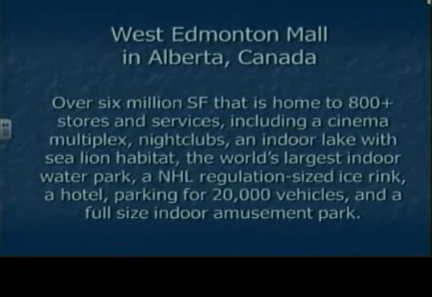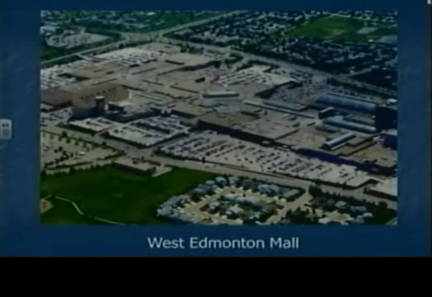West Edmonton Mall, kind of an extreme example, but over 6 million square feet that's home to 800 stores and services, a cinema, multiplex, nightclubs, an indoor lake with a sea lion habitat, the world's largest indoor water park, an NHL regulation-size ice rink, a hotel, parking for 20,000 vehicles, and a full-size amusement park. I didn't really appreciate this until my fiance, who was actually from Edmonton, explained to me that it gets 40 degrees below zero in Canada during the winter time, and so that's why people go here. And as you can see, it's a city basically under roof.